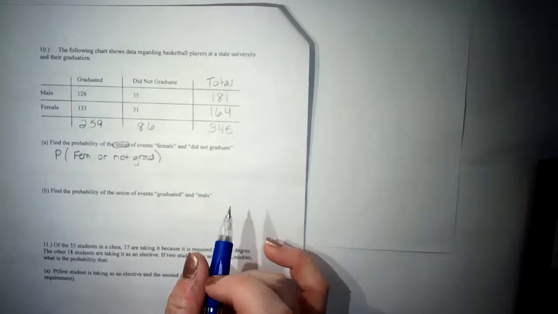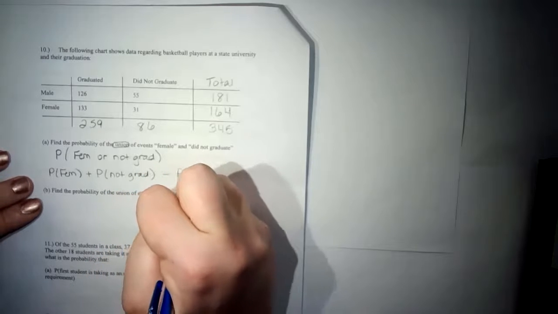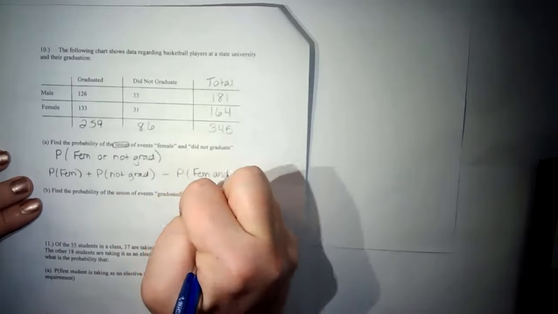Okay, so remember, joint probability is the multiplication rule. Union of probabilities is the addition rule. So what we're going to have here is the probability that the student's a female plus the probability they did not graduate minus the probability that they're both.